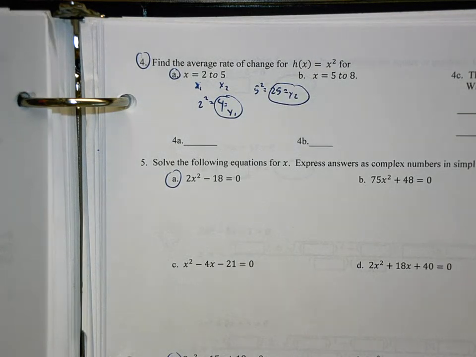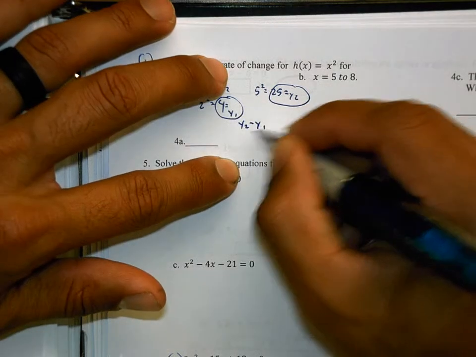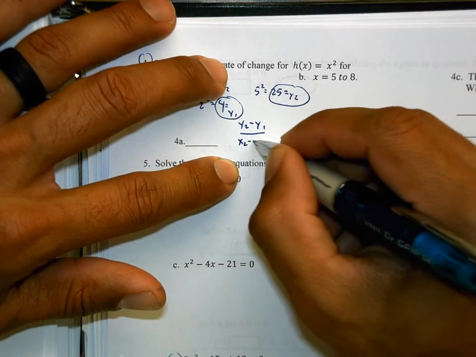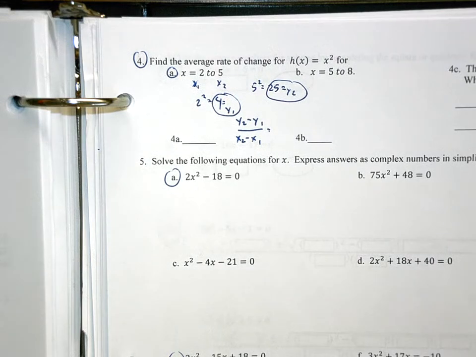We're going to use those two numbers to figure out how much it is changing by. How do we figure that out? We do y2 minus y1 over x2 minus x1. Formula that you will be given.